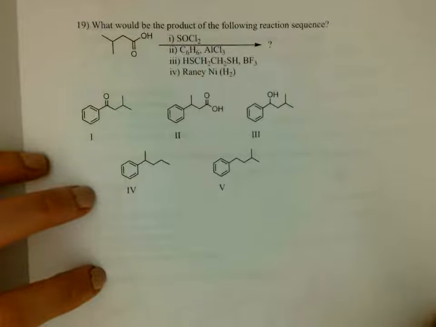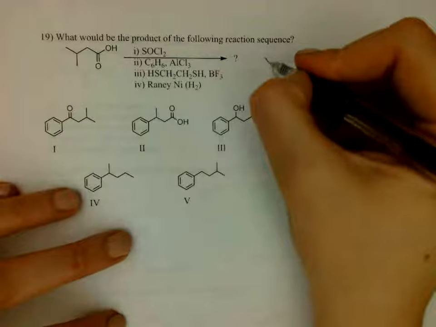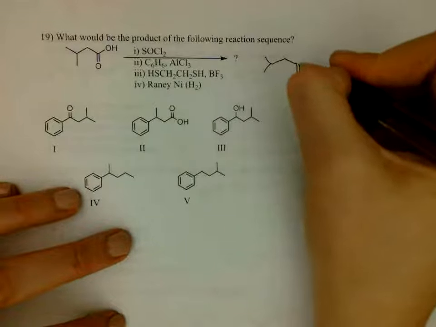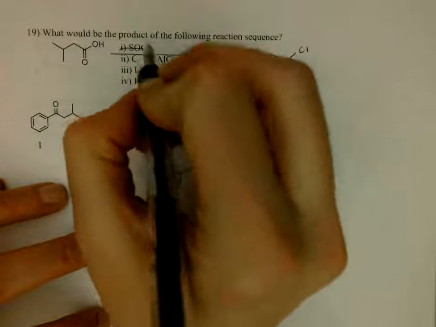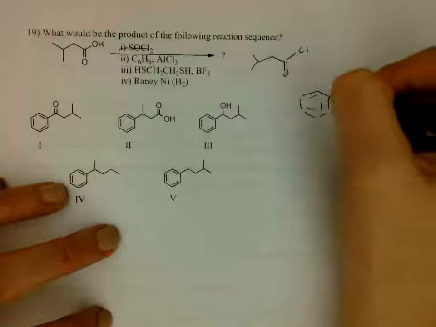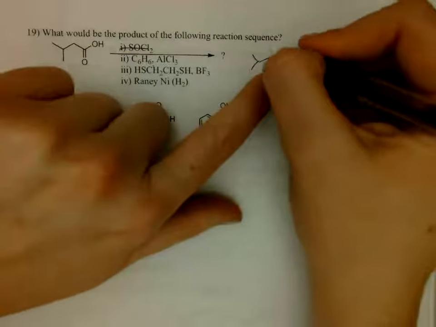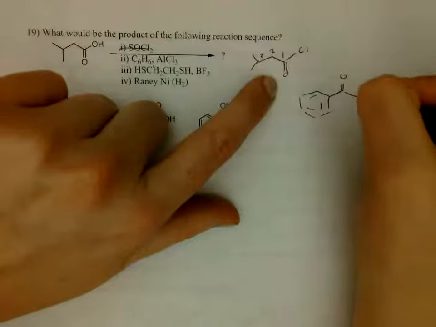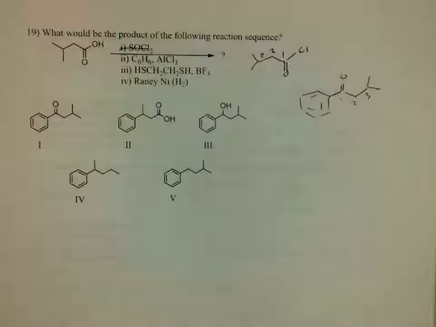Okay, and very last question, number 19. Ooh, this looks like a fun one. Okay. So first, we have a conversion of a carboxylic acid into an acyl chloride, plus benzene and a Lewis acid for Friedel-Crafts acylation. I always flip this around because it's just easier for me to see. So this is going to attach right here. 1, 2, 3. 1, 2, 3, and the third has 2 methyl groups on it. Okay.